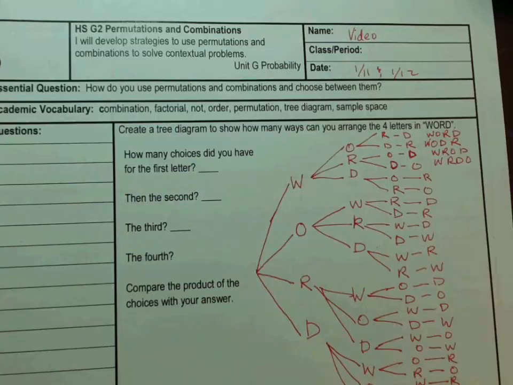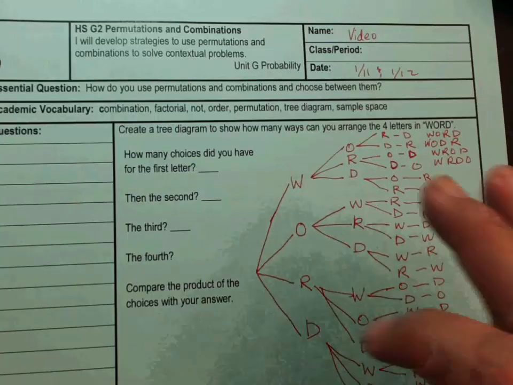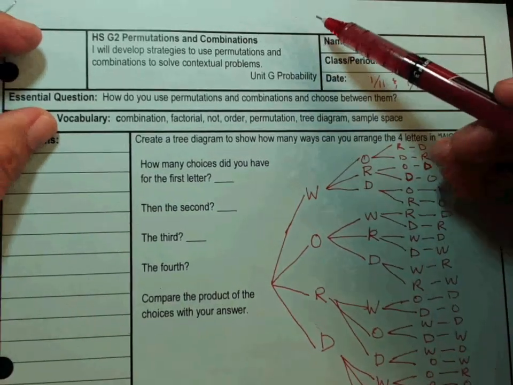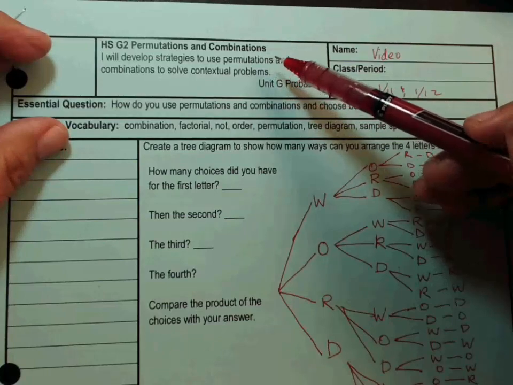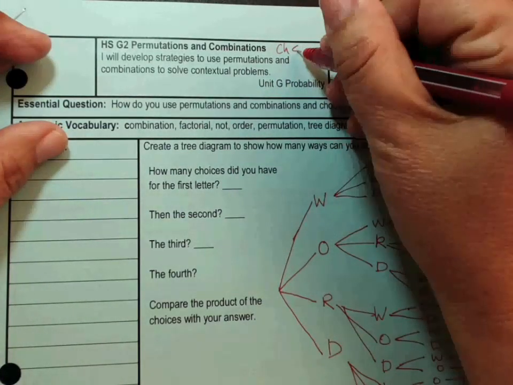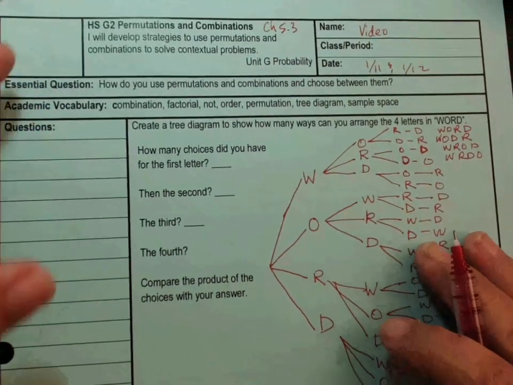Alright, so we're going to start with the class notes. I went ahead and did the sample tree here because it just takes so long to write. But this is our notes for the Permutations and Combinations Day. That's actually chapter 5.3 in your textbook in case you're interested.